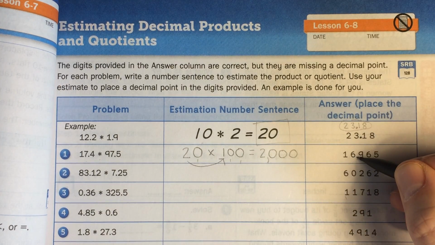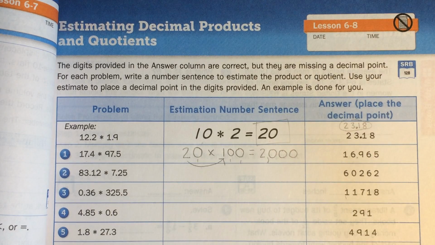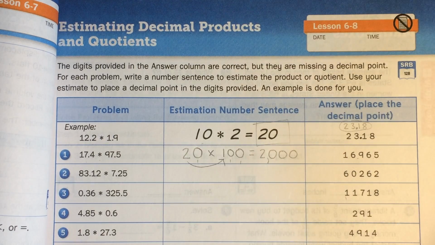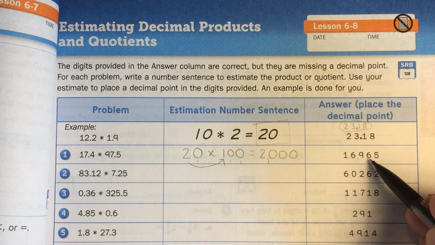If you put a decimal here, you're looking at 16 wholes and almost 17, 16.965. Still over 1,900 away. And you might be saying, oh, okay, so if we go here, that's 169, not bad. If we go here, suddenly we're at 1,696.